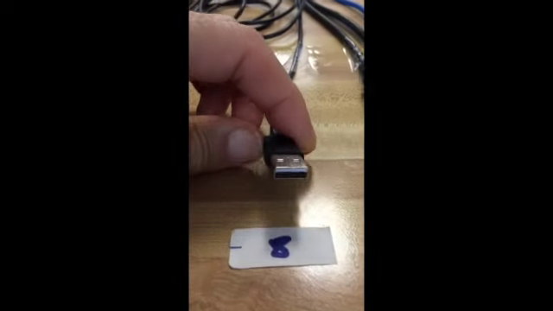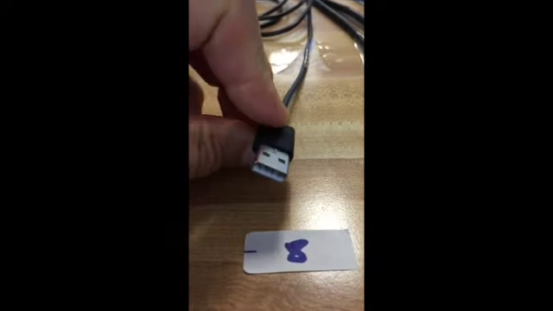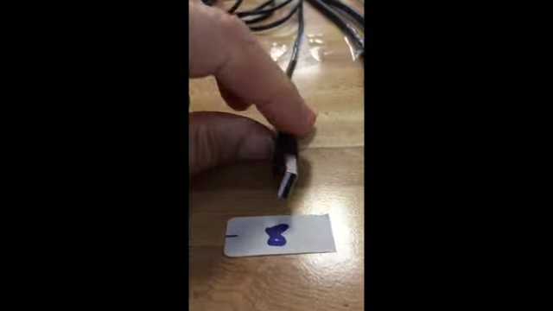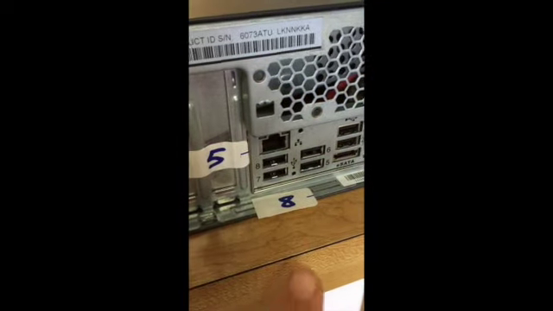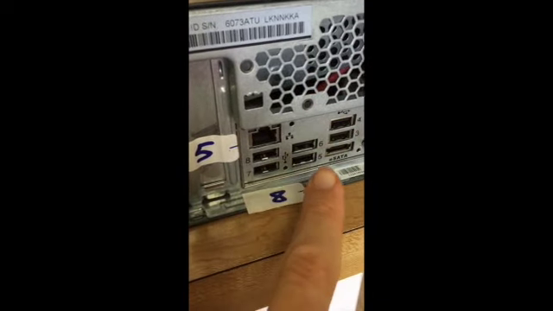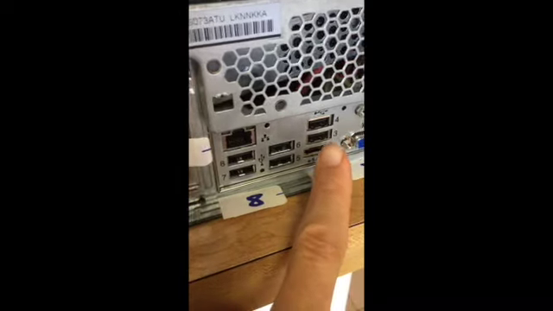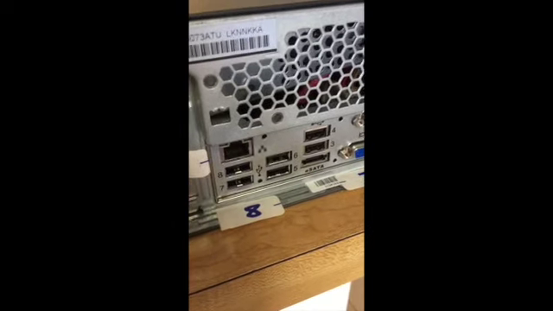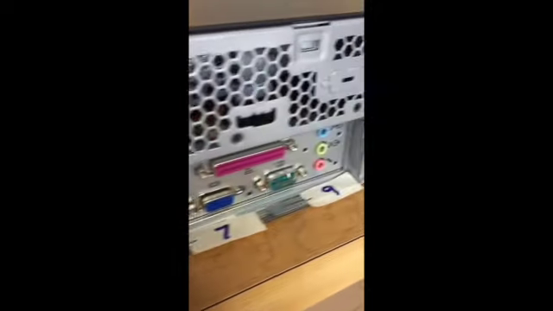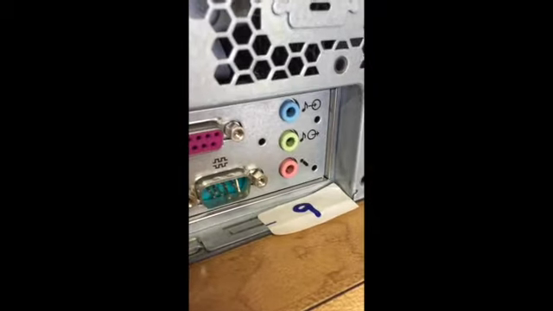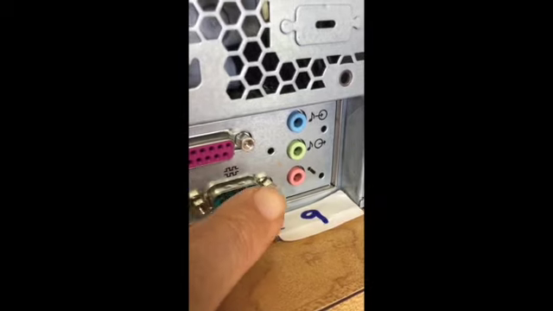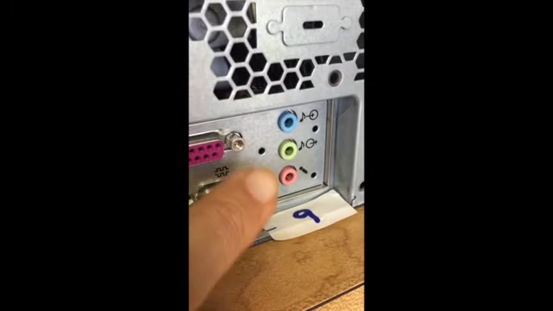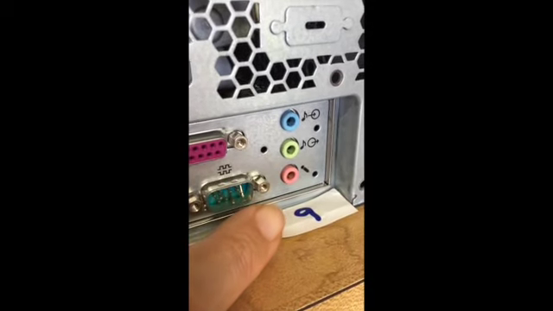Number 8, what is this cable? What's the name of it? And what is it used for in general? And on the computer, you can see that these are the holes for that kind of connector. Number 9, what are these ports used for? Describe them as best you can. Okay?